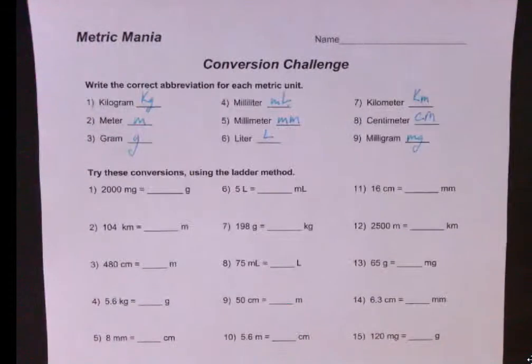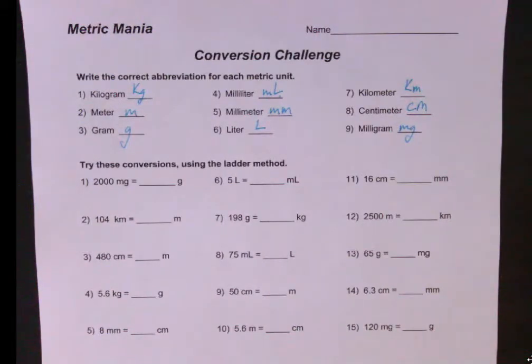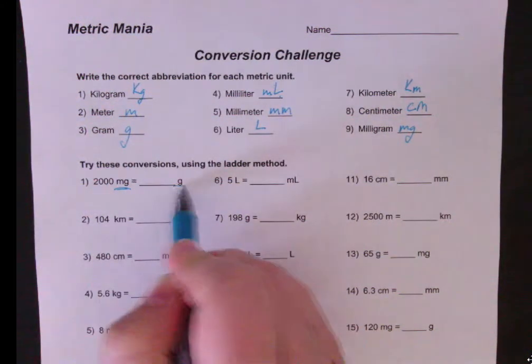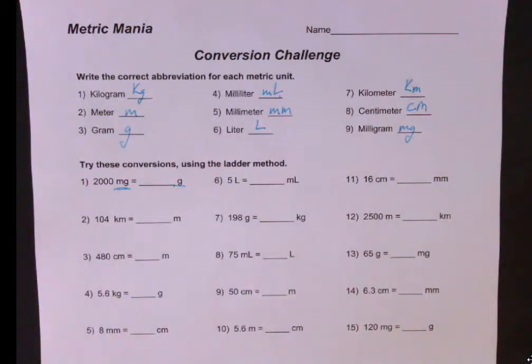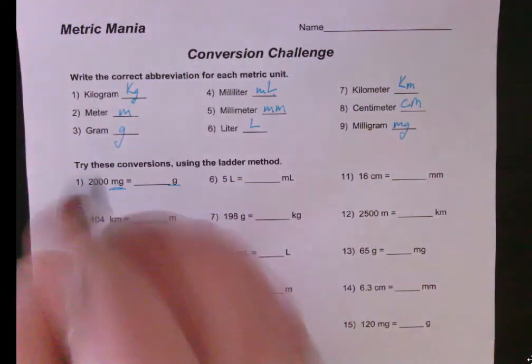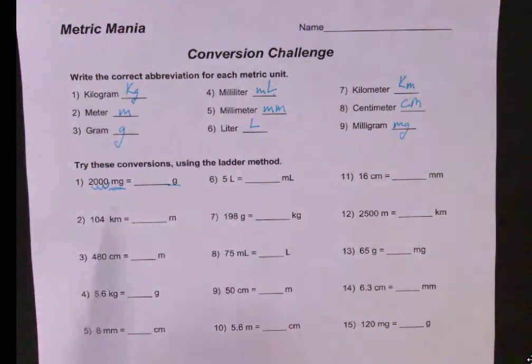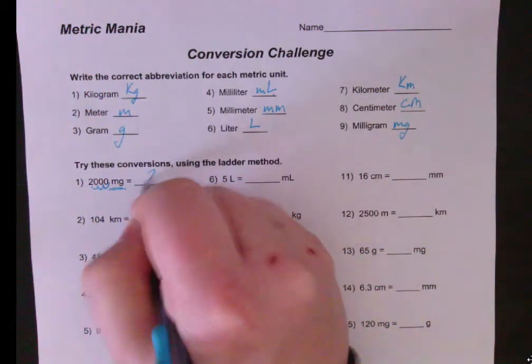So the next part here, these conversions are similar to what we were just doing before. So basically, remember, if you're going from milligrams to grams, you're going to be moving that over 3 spots. So if you move the decimal point over 1, 2, 3 spots, you're going to be up here at 2 grams.